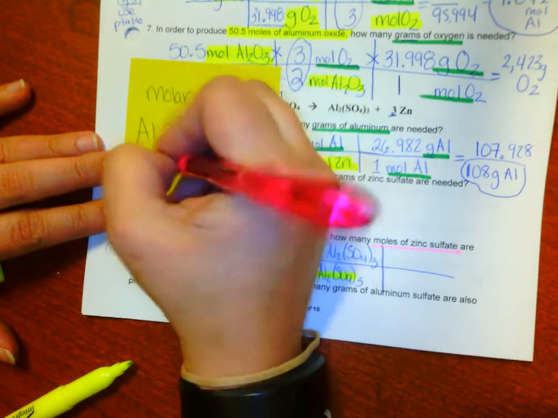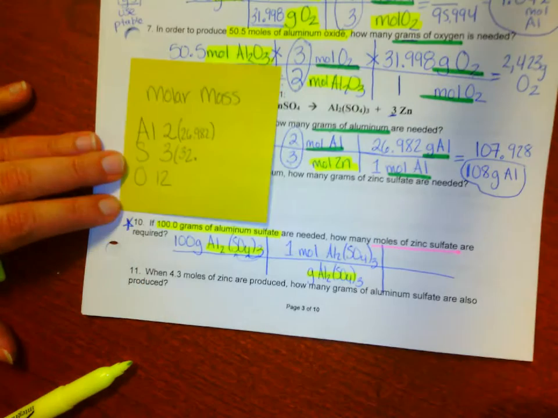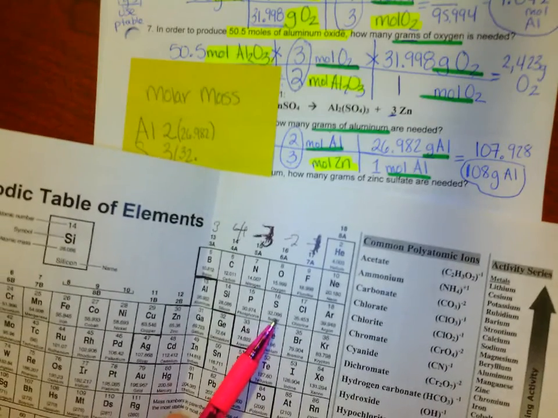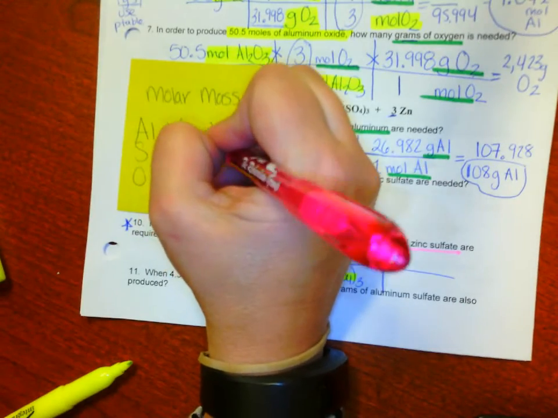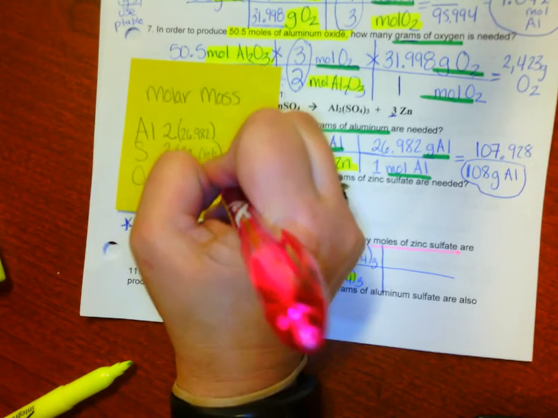26.982 is aluminum's weight. 32.066 is sulfur. Guys, we're getting these masses off the periodic table. And 15.999 is oxygen.